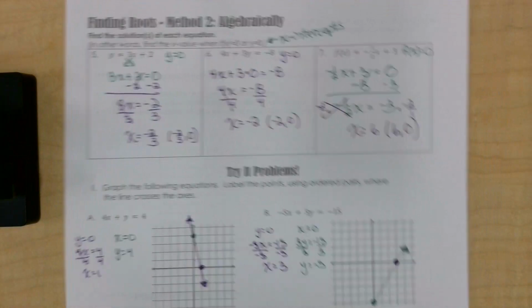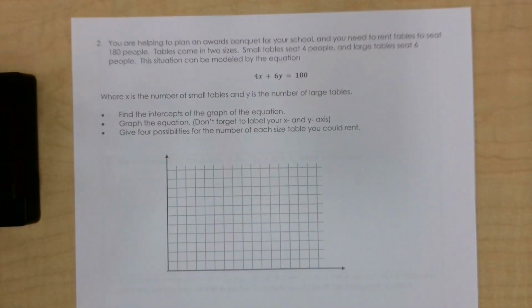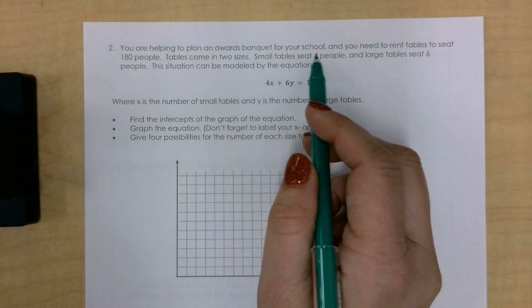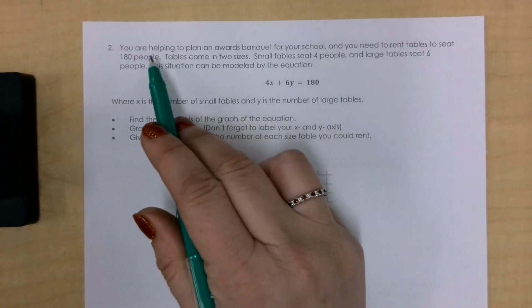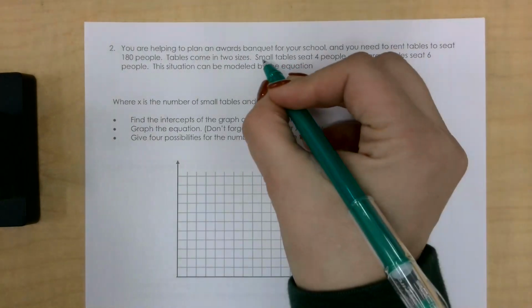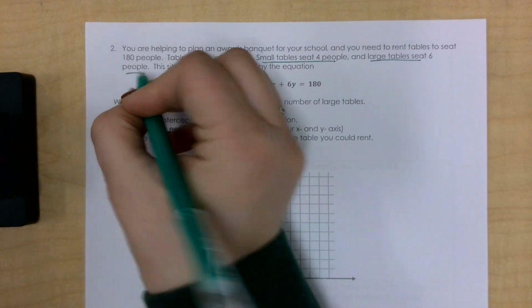Moving on to page 11, we are going to talk about this word problem because sometimes intercepts are a great way to solve a word problem. So you're helping to plan an awards banquet for your school, and you need to rent tables to seat 180 people. Tables come in 2 sizes. Small tables seat 4 people, and large tables seat 6 people.